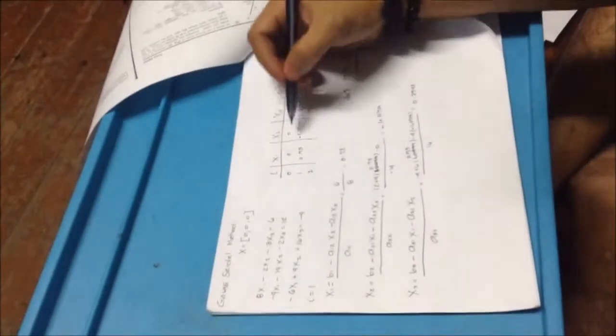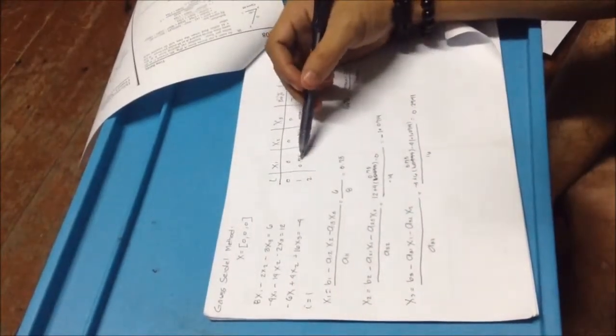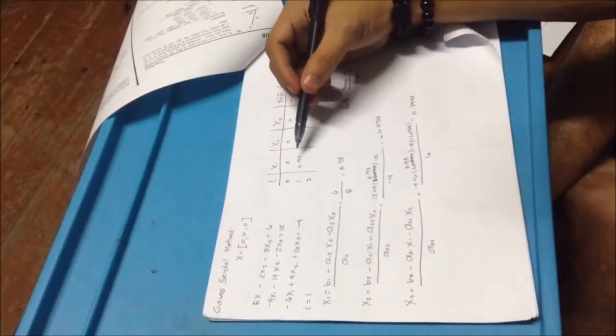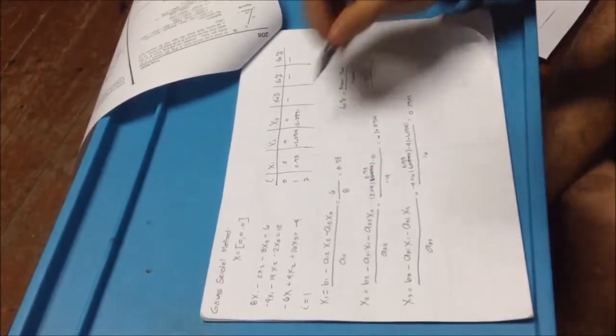So by computing all the percent error, the present of x1, which is 0.75, minus past, which is 0, over the present 0.75 times 100 is equal to 100%. So the value of percent error in x sub 2 is also 100%.